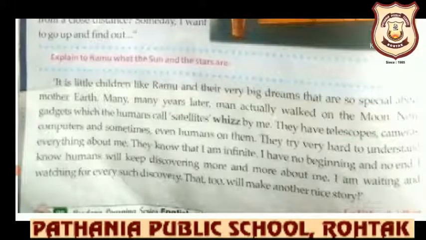So what is Akash saying out here? What is the sky thinking? The sky is telling that people are still working so that things can be discovered, and maybe like this story which we have talked about, Ramu, there might be a story about someone else also who might be interested in space, so some new stories can be told to you.